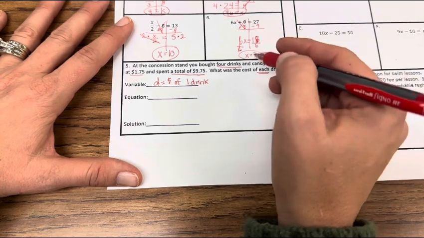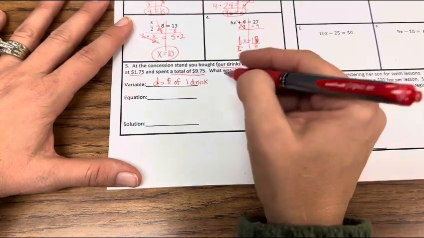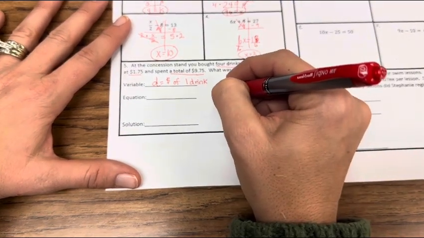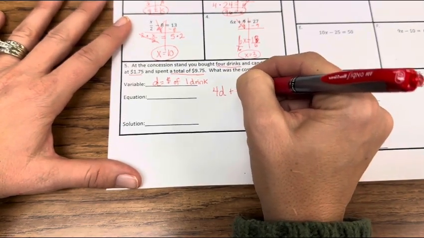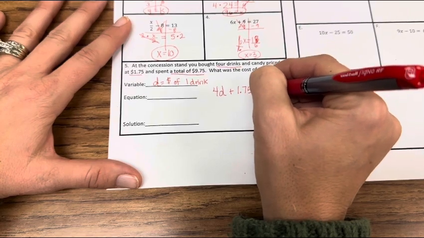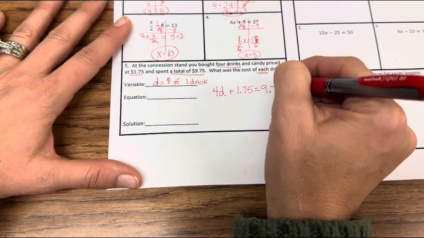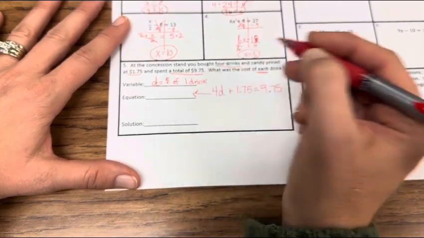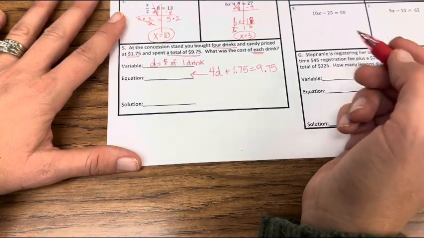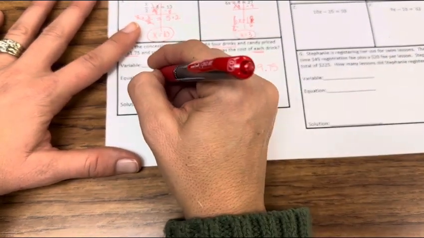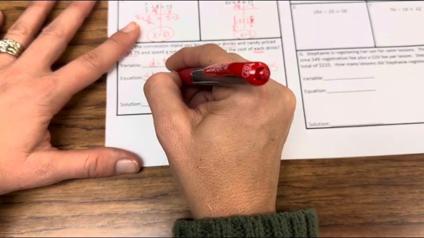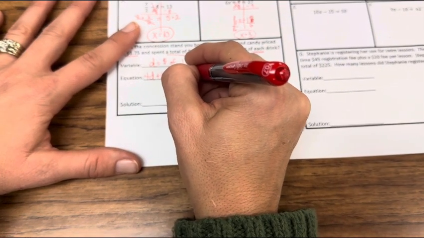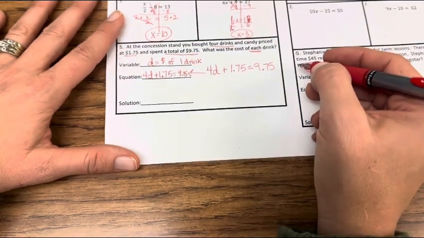And so I'm going to have 4 of these, right? So I'm going to have 4 times the cost of each drink plus the candy that I bought would give me a total of $9.75. So there's my equation. Okay, so I'm going to rewrite it here so that I can solve it also. And you can see what it was before we marked all over it. Okay, so there's my equation.